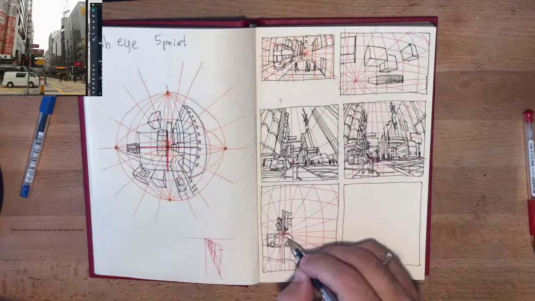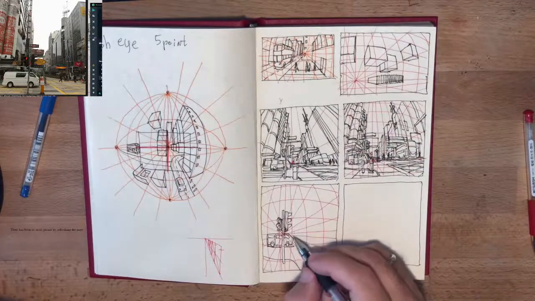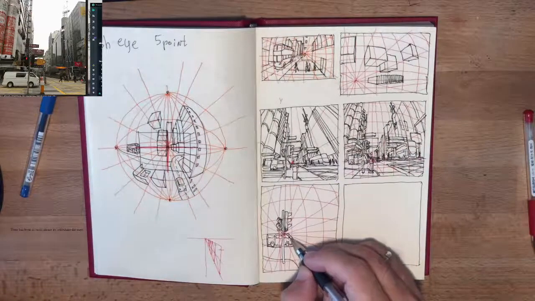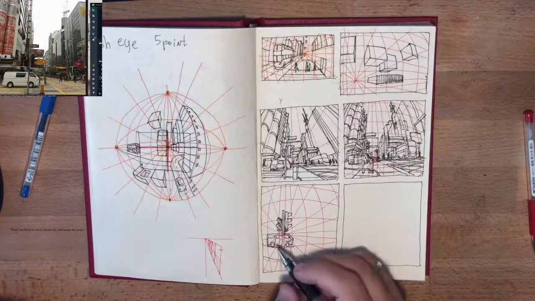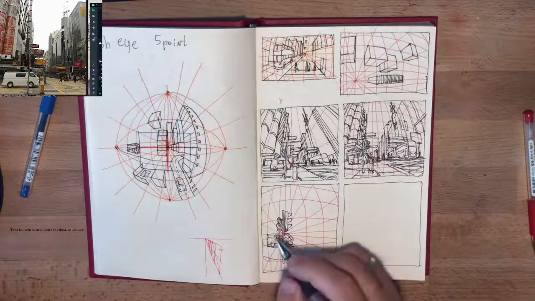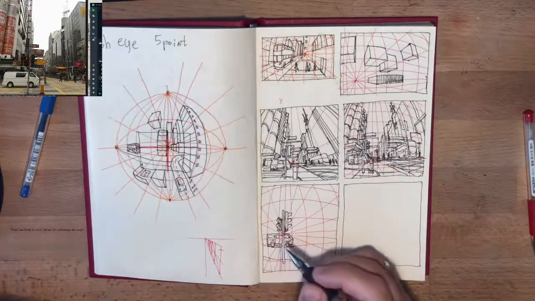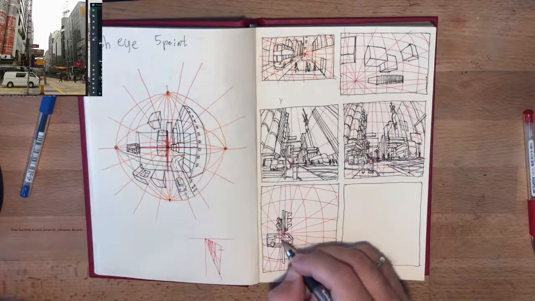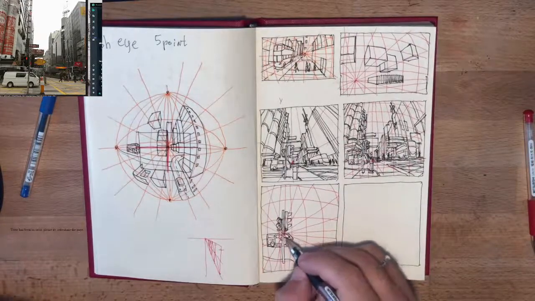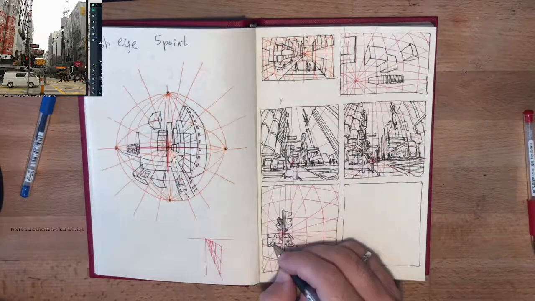And again, sometimes when it's very easy, you don't need to draw the grid. But the more you practice, the more it becomes your second nature. Like Kim Jung-gi again. He wasn't born with perspective skill.